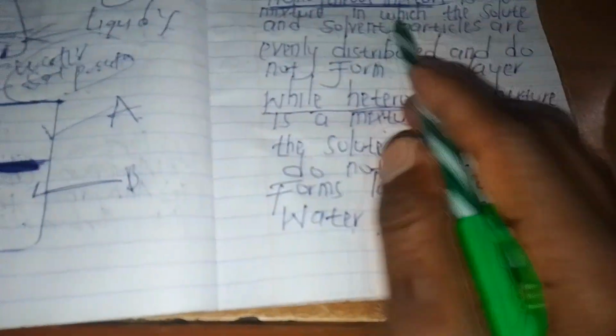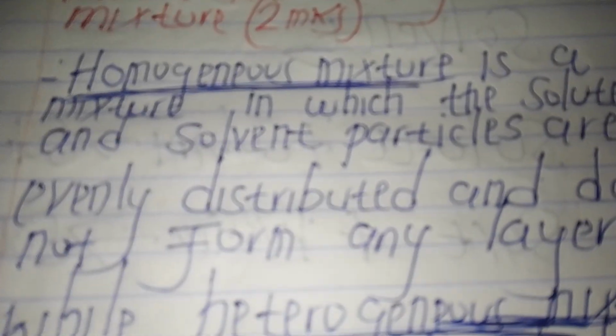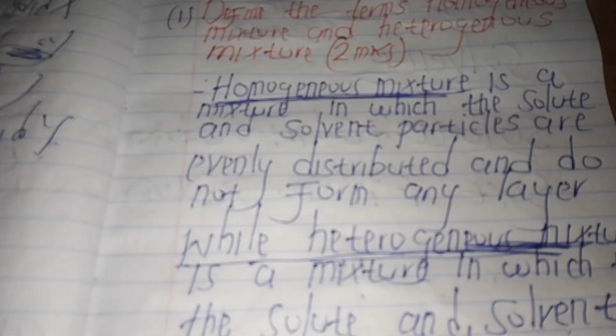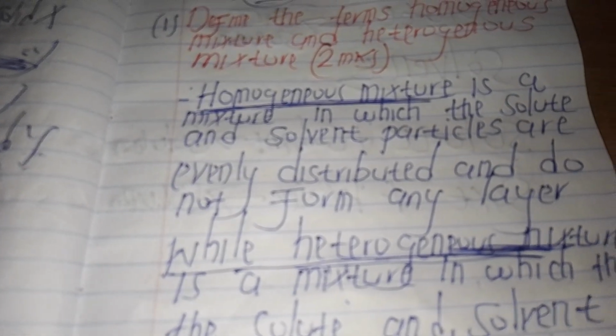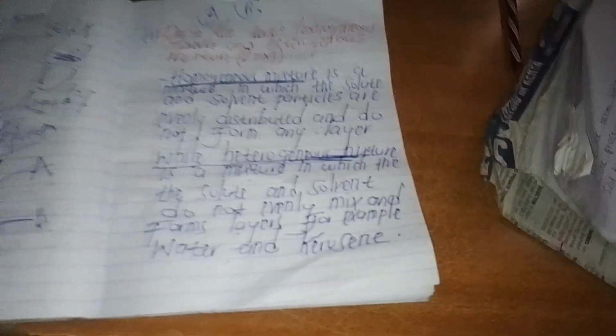Are we together? Yes. In the first case, in the homogeneous mixture, are we going to have a layer? No. In the homogeneous mixture, we are not going to have any layer, while in this case, we are going to have a layer. Are we together there? Yes. Any question up to that point? No questions. Any question, Spencer? No question. So if there is no question, I think that is better.